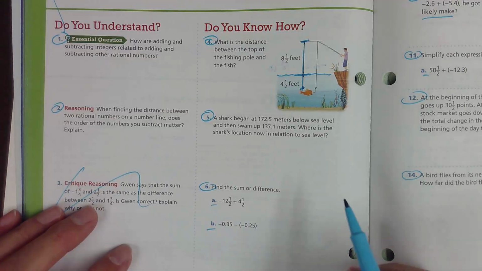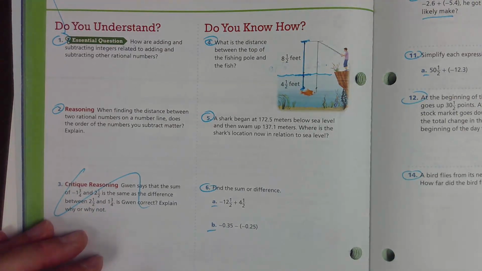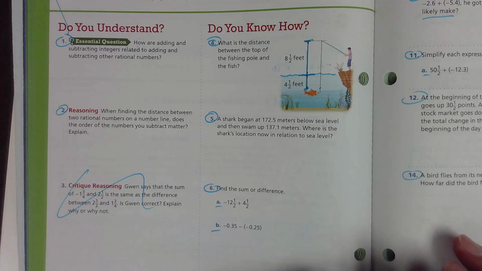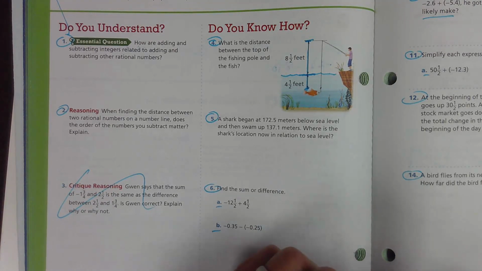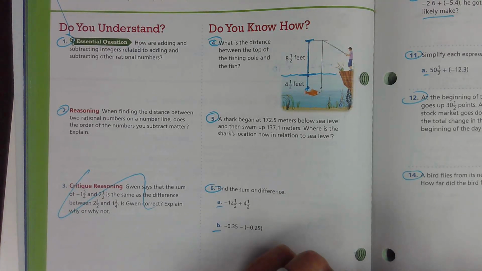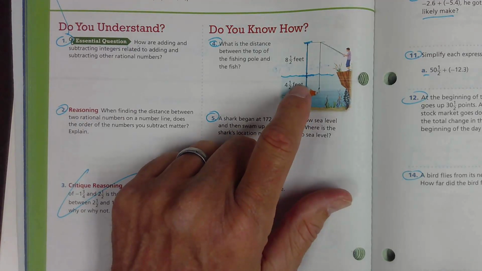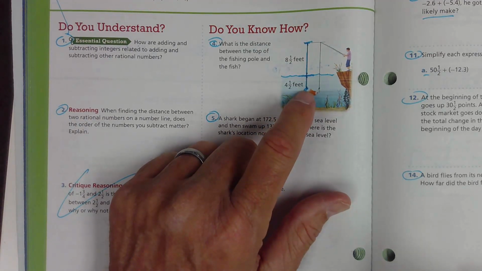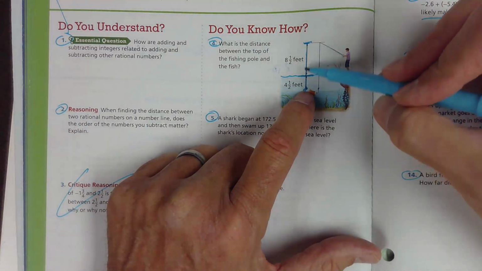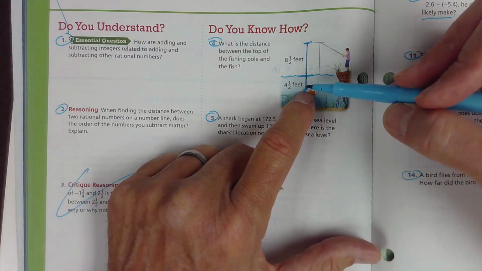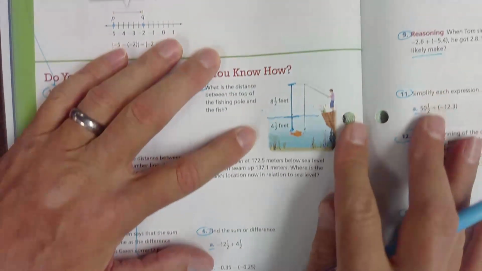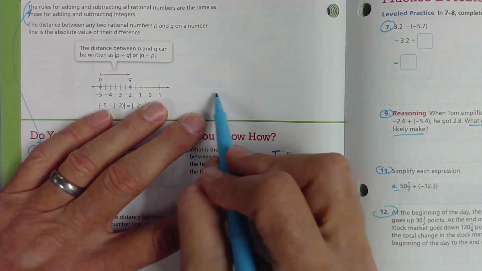So let me pull a stick here. Mr. Moore, what would you do? You would do 8.5 minus 4.5. Yeah, that's what you would think, but we're talking about distance, and it goes back to that absolute value concept. So let me show you something here that might help to think about it in a different way.